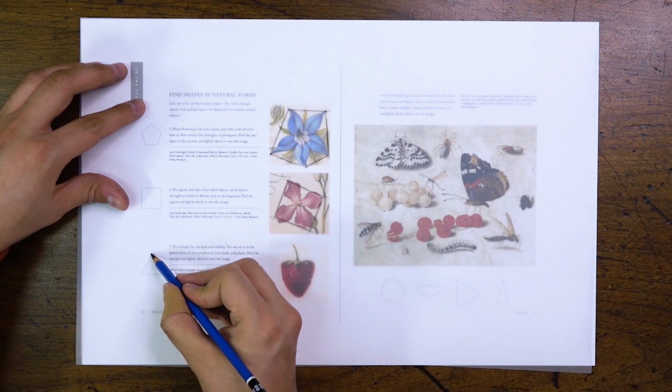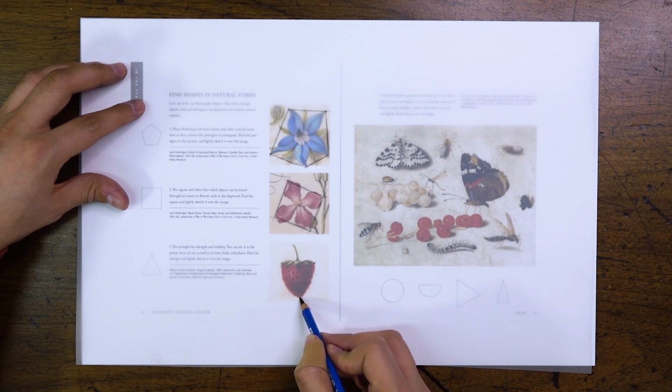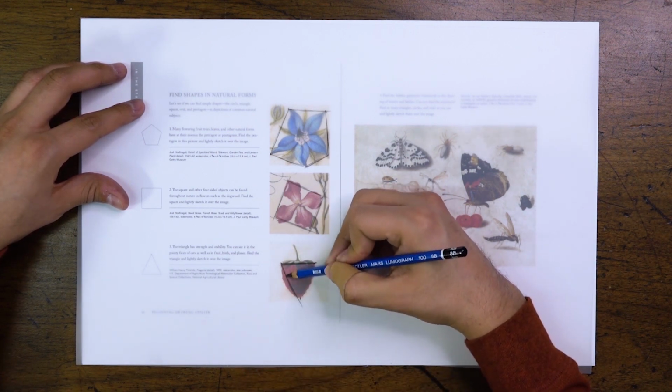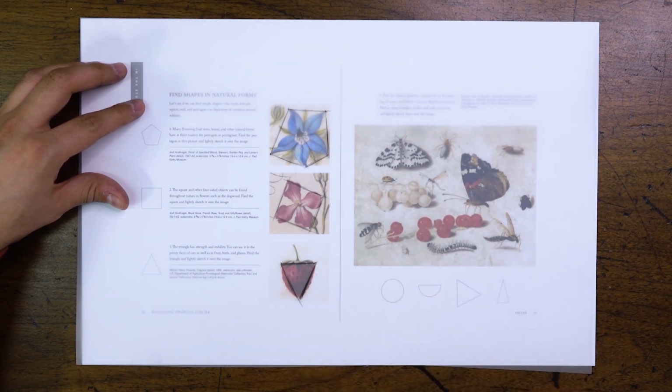Next, find the points on the strawberry and connect them to make a triangle. Try doing the right-hand side of the page for yourself to discover the world of repeating pattern that can be found in objects both small and large right outside your door.